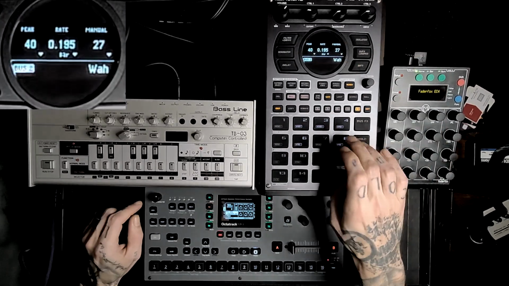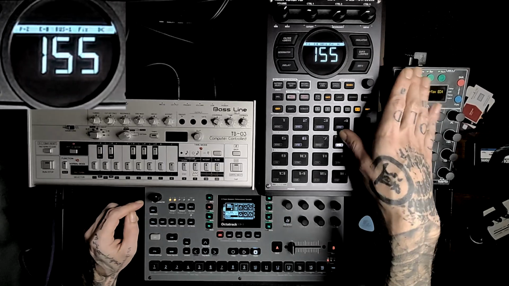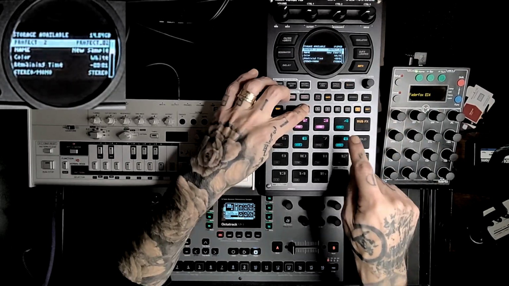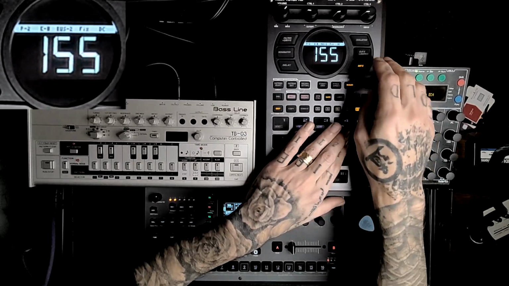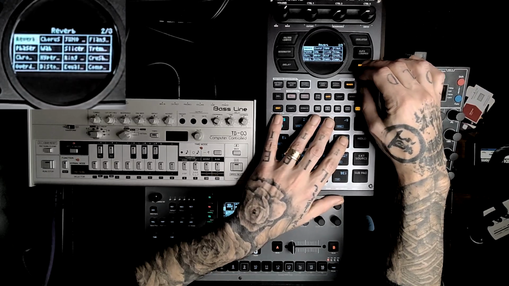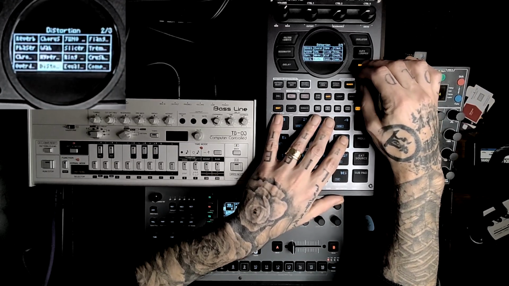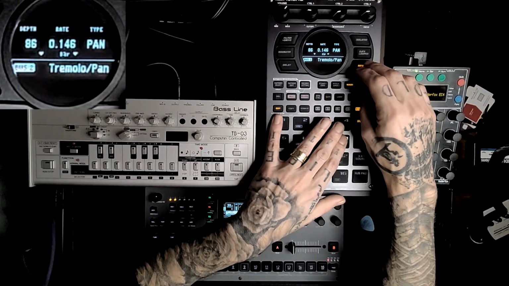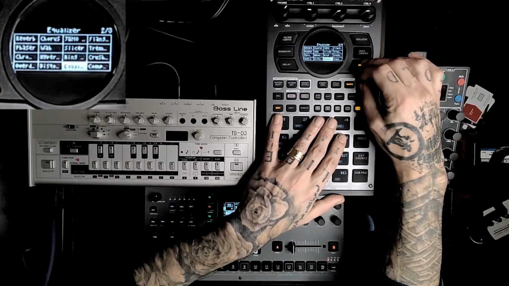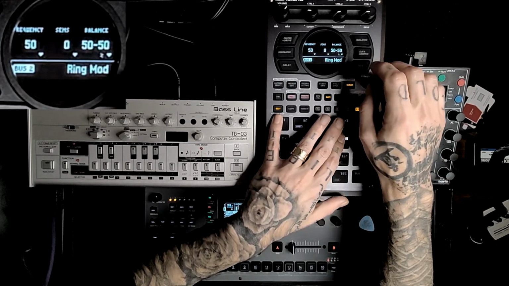We have also a wah. Oops, sorry. We have to activate the bus. Or a tremolo. Ring modulation.